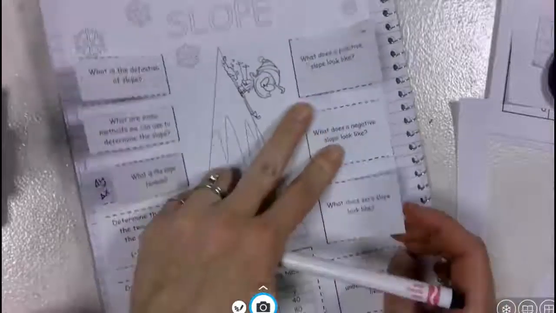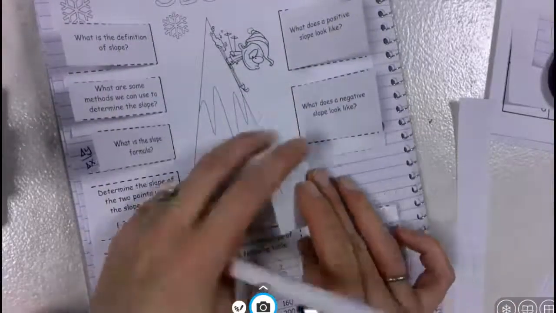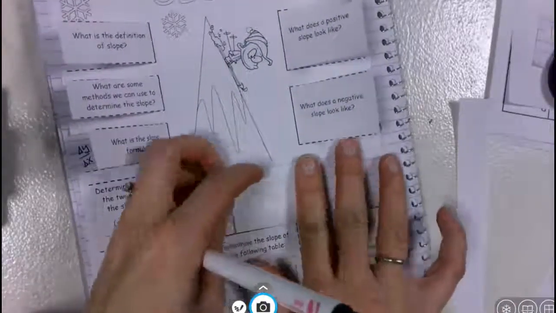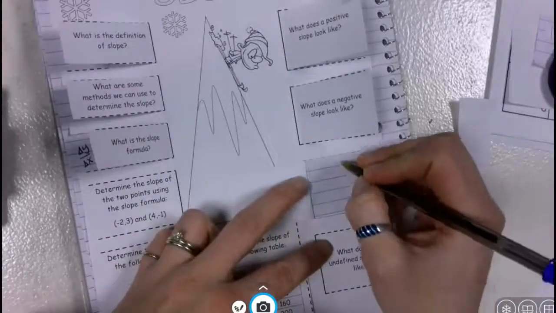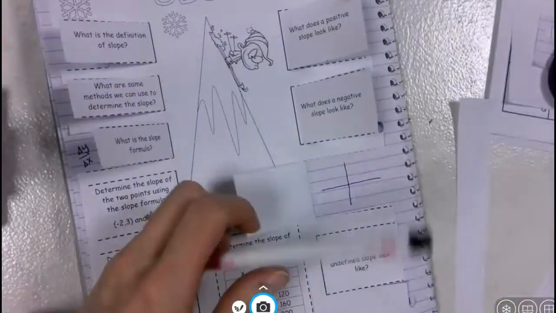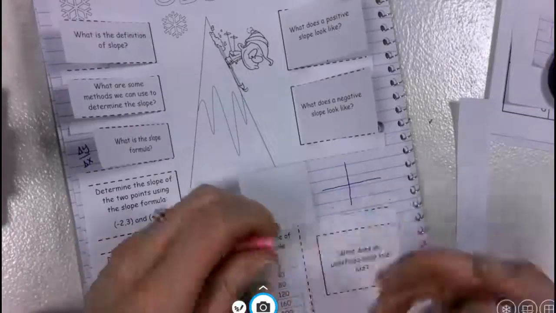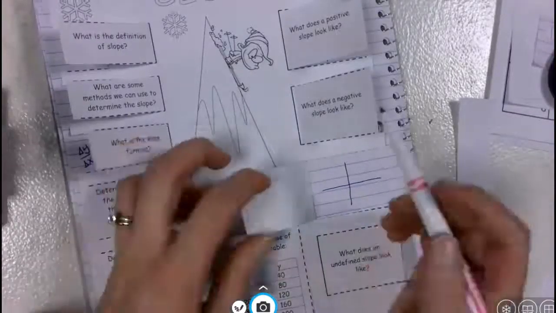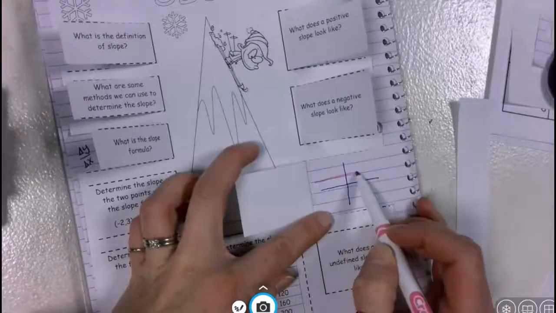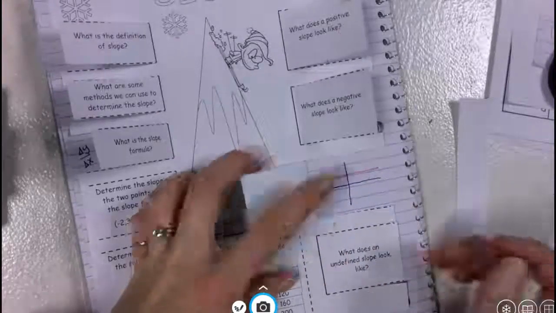So what if I have a 0 slope? What does that mean? Going back to our definition of slope based on the steepness, if you have no steepness, if that is that easy of a walk to do, and I have 0 steepness, it's going to look straight across, just like that.